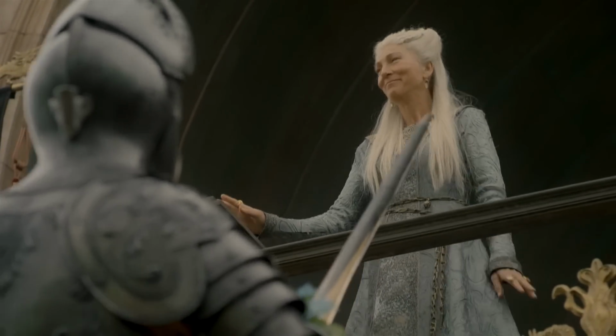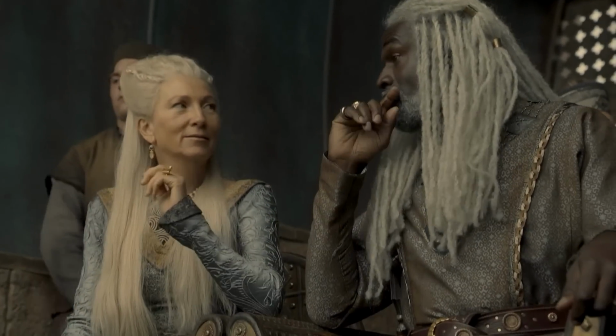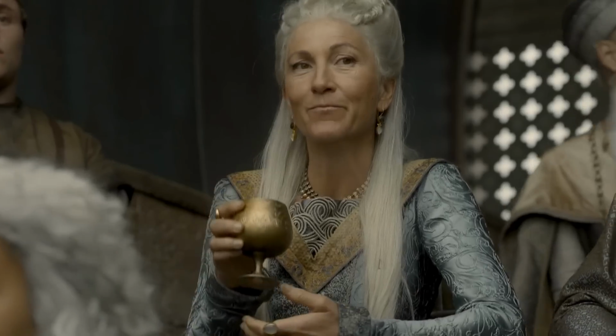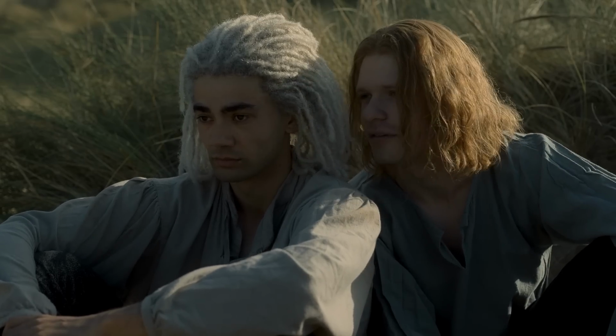Now, while Rhaenys is next in line to the throne in the book, and Viserys is picked instead, Rhaenys was actually never close to becoming queen. In fact, she was dismissed out of hand for being a woman, and the contest for the crown was actually between Viserys and Rhaenys and Corlys' son Laenor Velaryon.